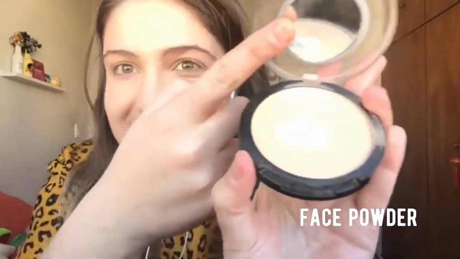Yes, face powder. You can use the compact or the powder, whatever you prefer. This one is the compact, see? And for this one, I cannot use my hand because it's going to be very messy. So I'm going to use the sponge. That's right.